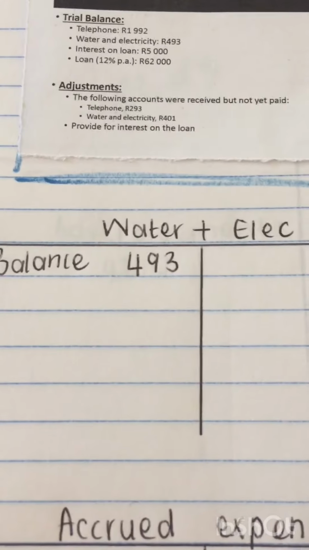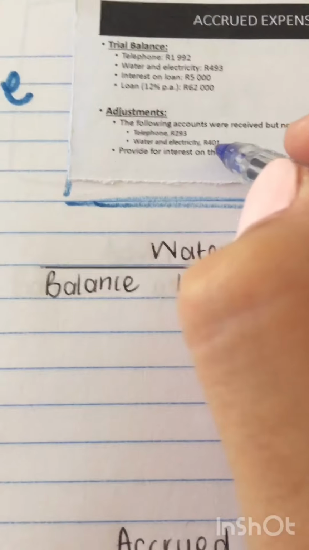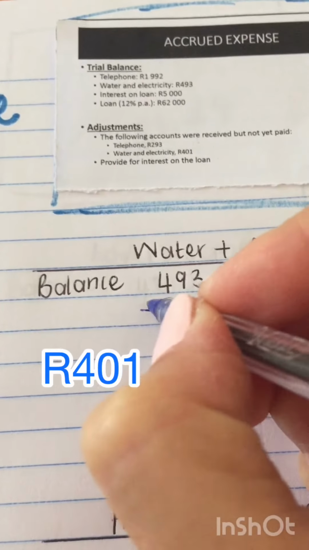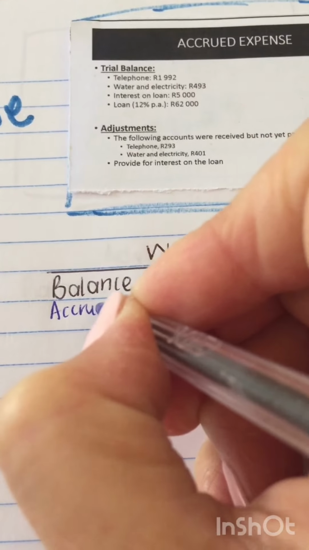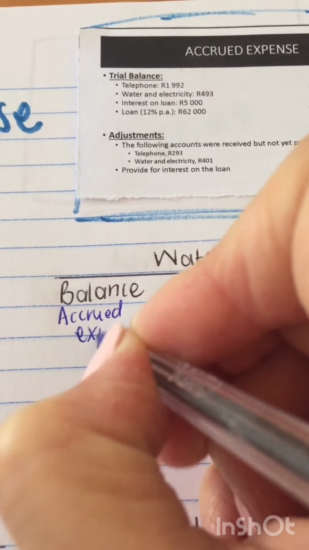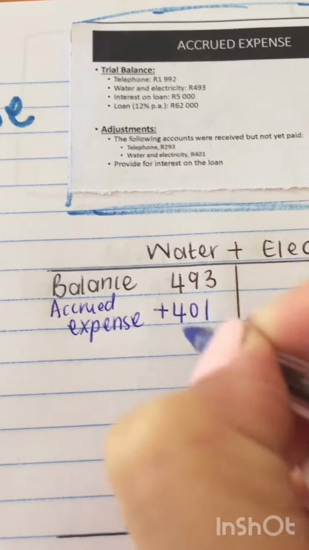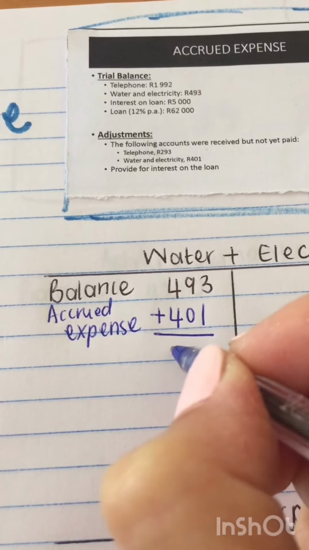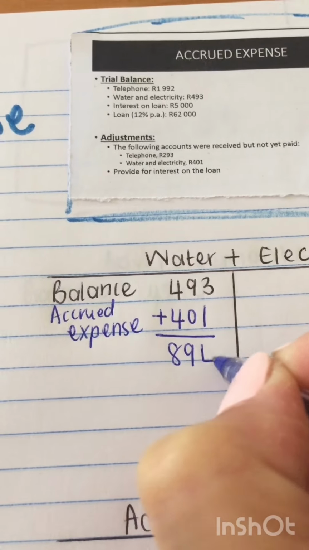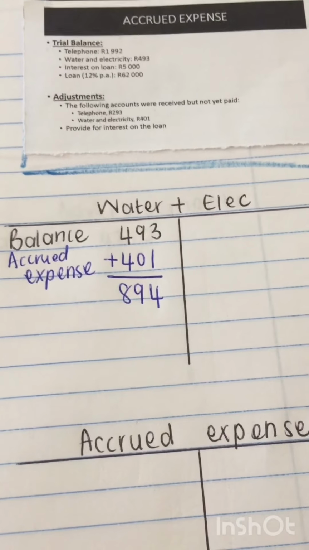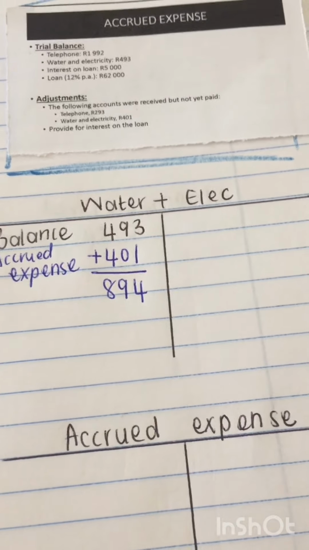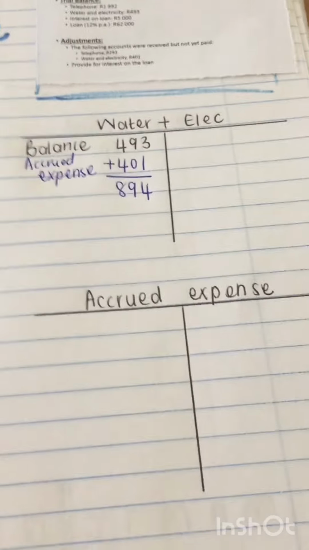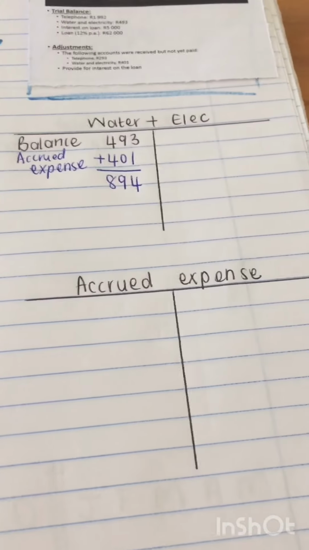With water and electricity, we're going to do the same thing. It says there that 401 Rand haven't been paid. I'm going to add the 401, and that will also be my accrued expense. And if I add that together, I get 894. So that's the total amount that I should have paid for water and electricity.